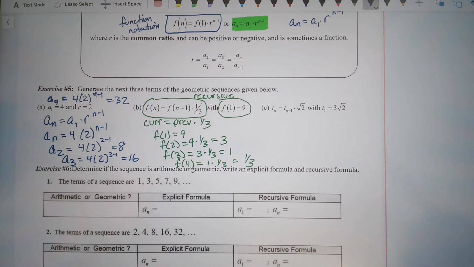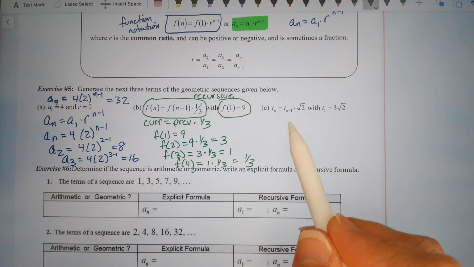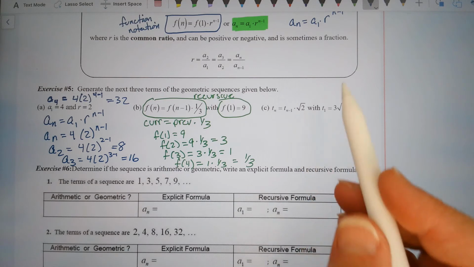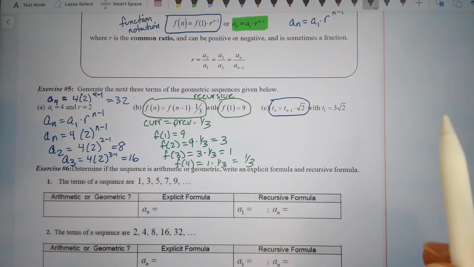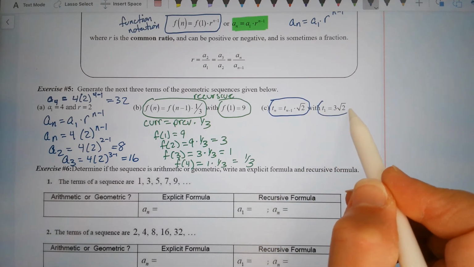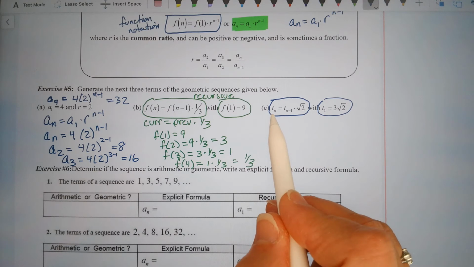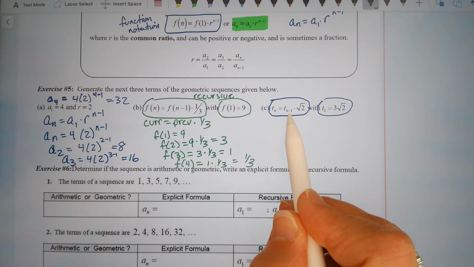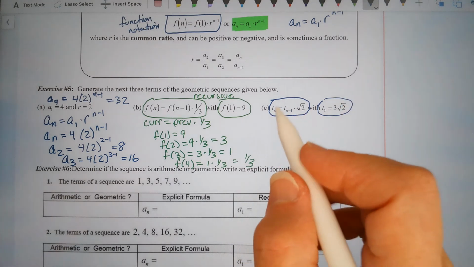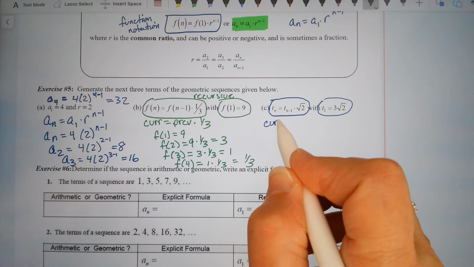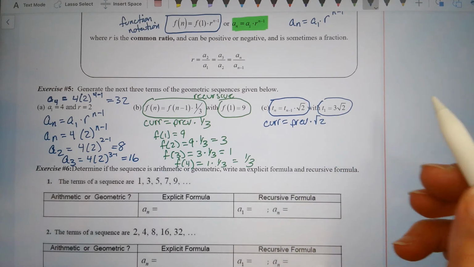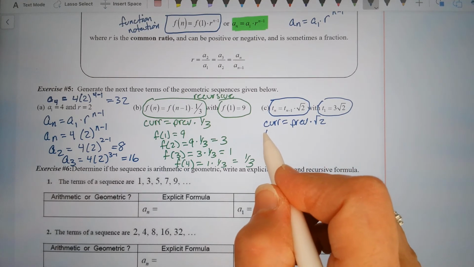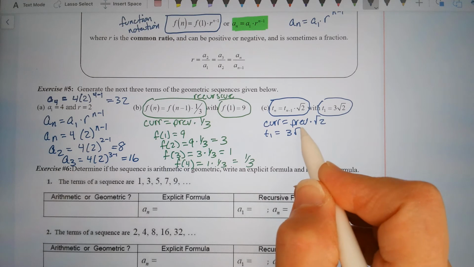C, looking at this, it has two parts to it. It's got the rule and the first term. The current term is equal to the previous times the square root of 2. So the current equals previous times square root of 2. The first term is 3 square root of 2.